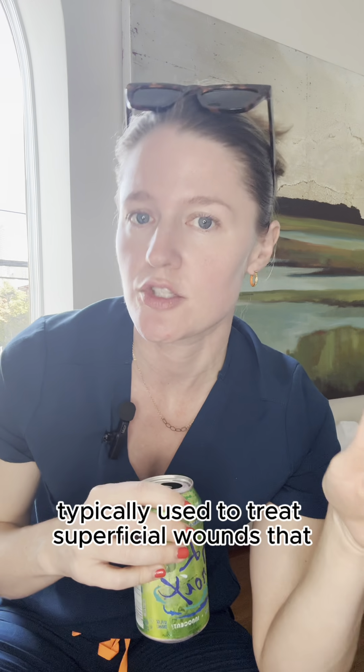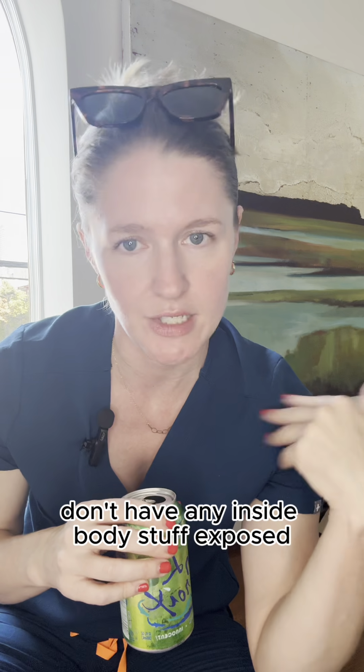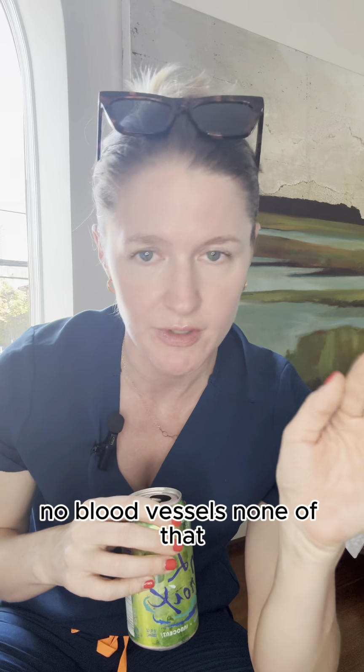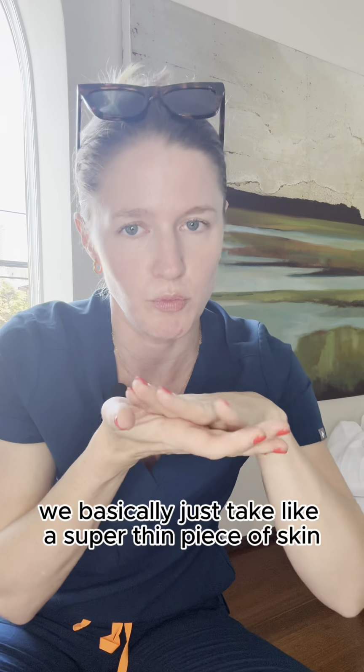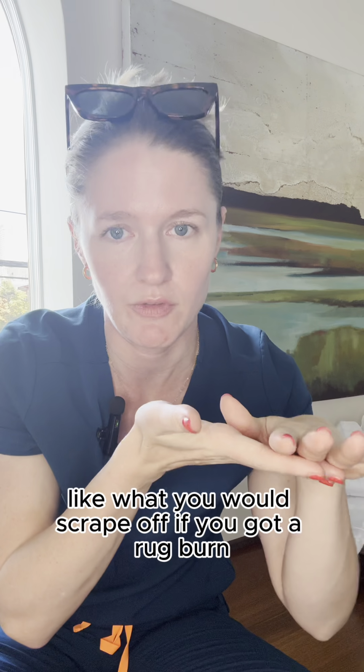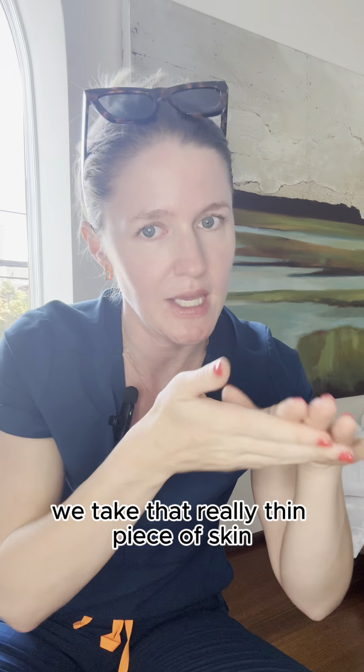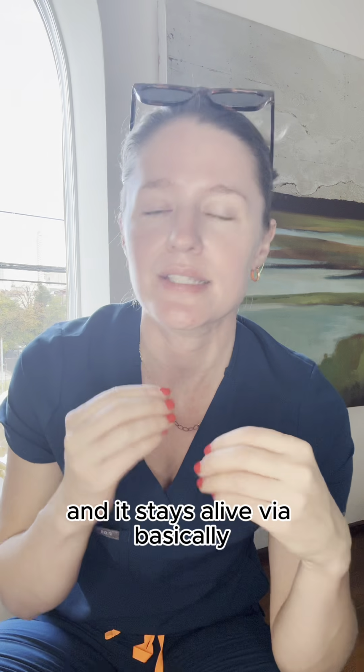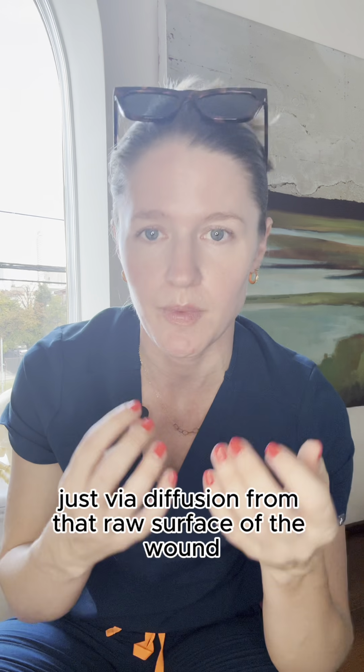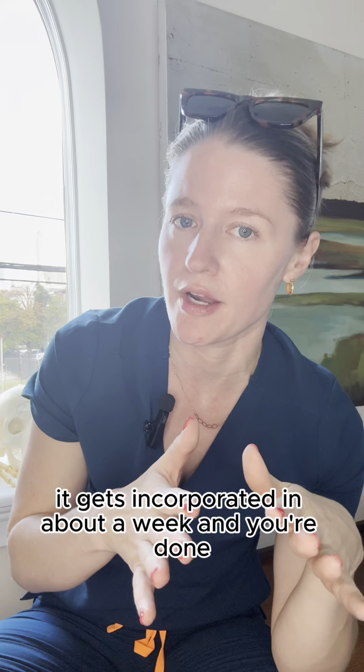Grafts are typically used to treat superficial wounds that don't have any inside body stuff exposed. No bones, no nerves, no blood vessels, none of that. We basically just take a super thin piece of skin, like what you would scrape off if you got a rug burn. We take that really thin piece of skin, we put it on the wound, and it stays alive via basically just diffusion from that raw surface of the wound. Usually it gets incorporated in about a week and you're done.